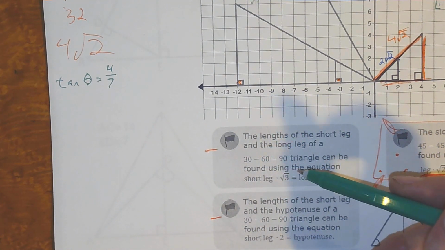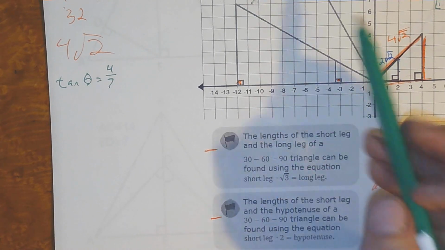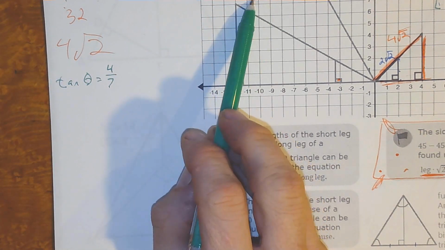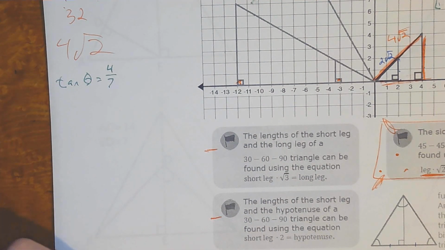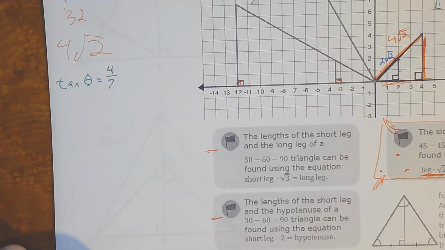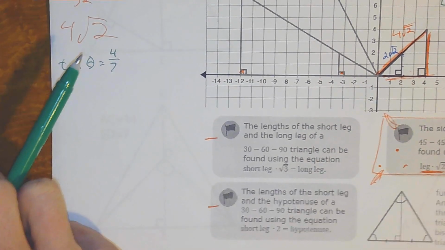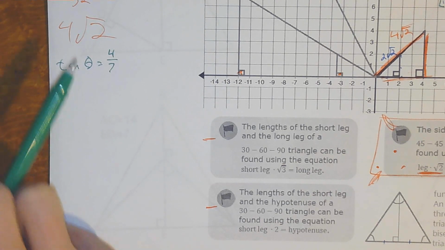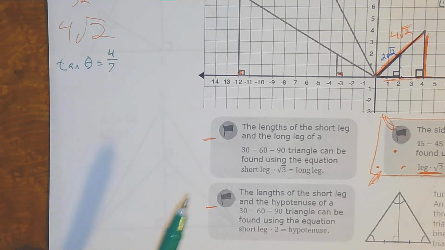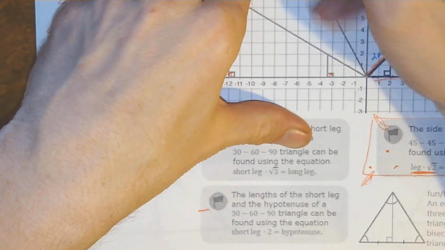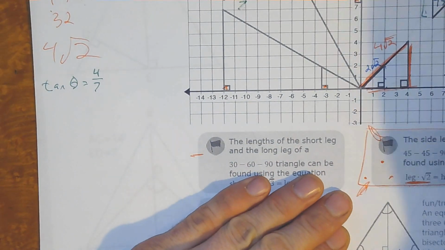Long leg, square root of 3 times the short leg. 4 times square root of 3. Maybe this isn't exactly 7. That could be the issue. Yeah, it's actually 6.9 if you look real close.